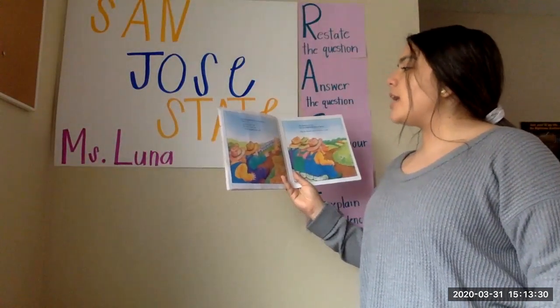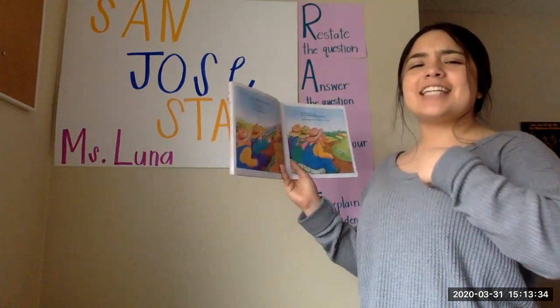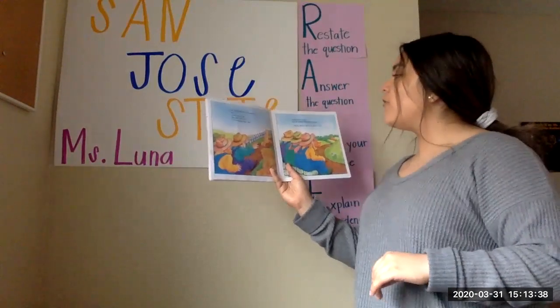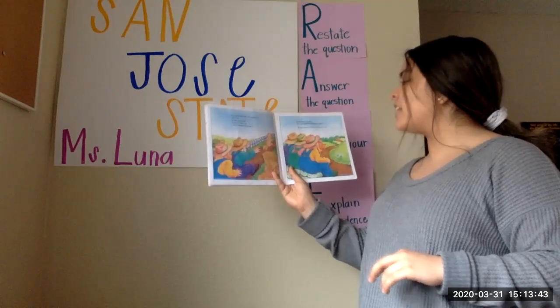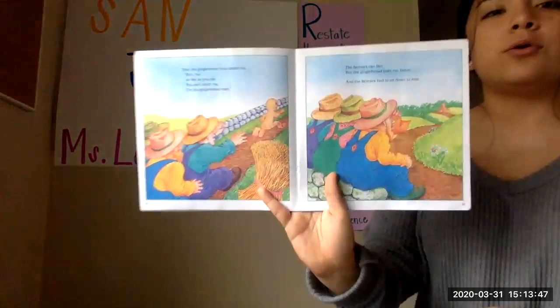Then the gingerbread man called out, "Run, run as fast as you can. You can't catch me. I'm the gingerbread man." The farmers ran fast, but the gingerbread man ran faster, and the farmers had to sit down to rest. Ooh.